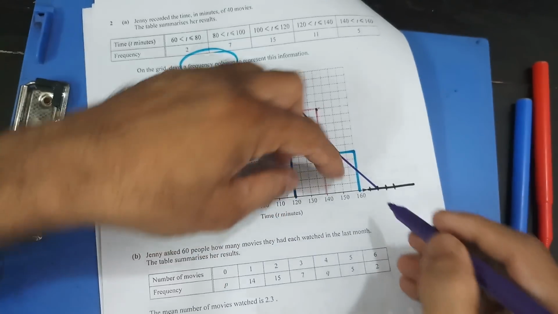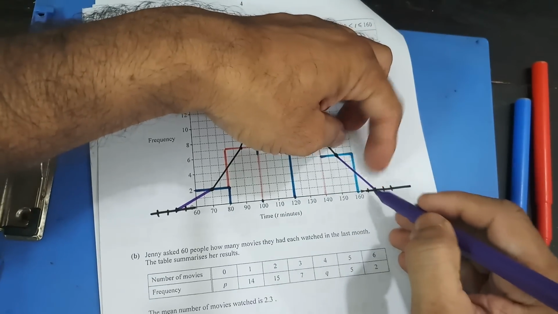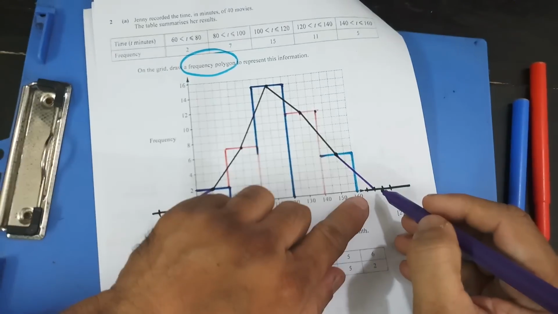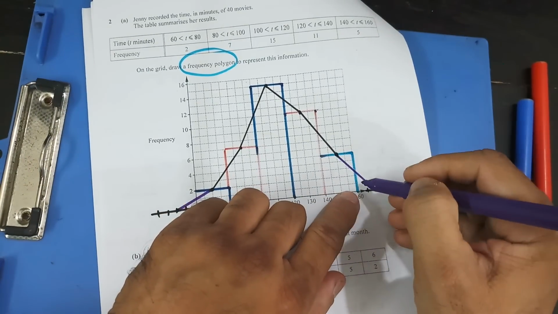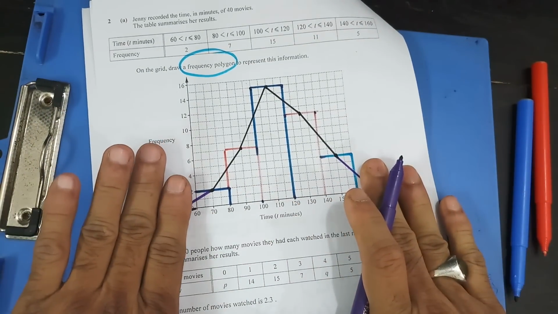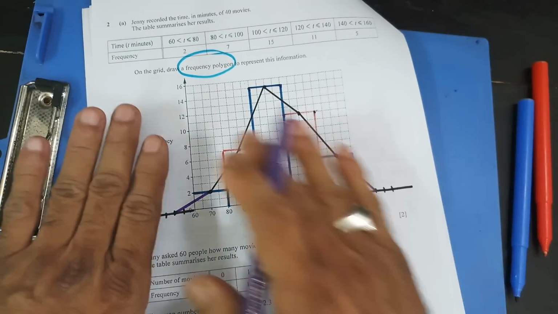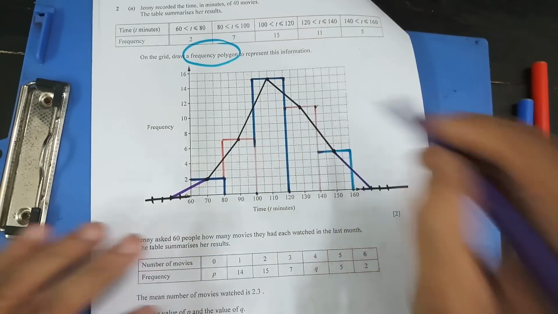So usually wherever it ends, you need to add the next class width over here, the same way. So this area and this area must be equal. Okay, you can leave it as it is, it doesn't matter if you understand that, but I just drew this one to point it out. Okay, so this is my frequency polygon.